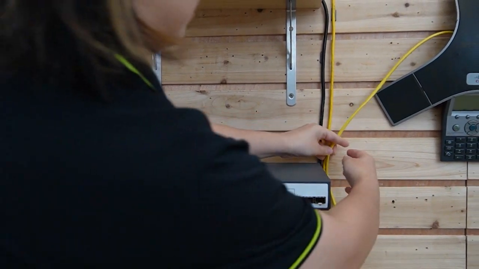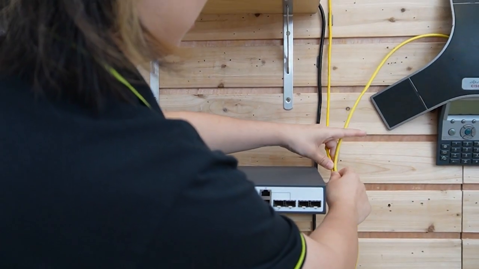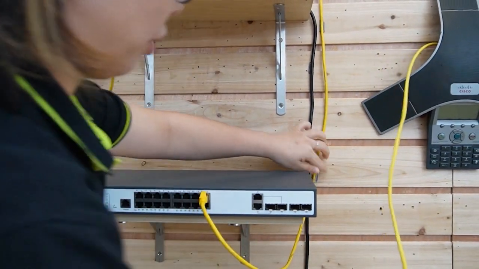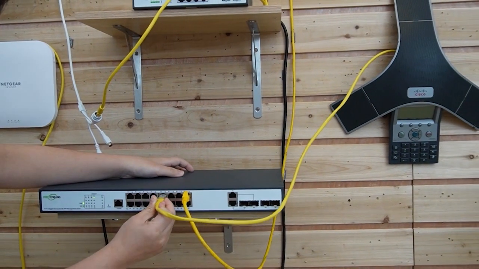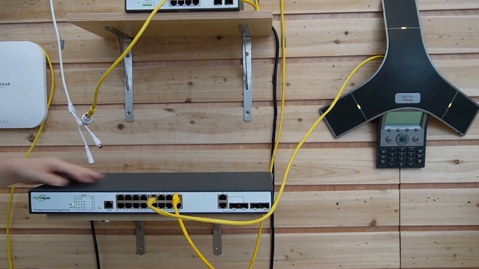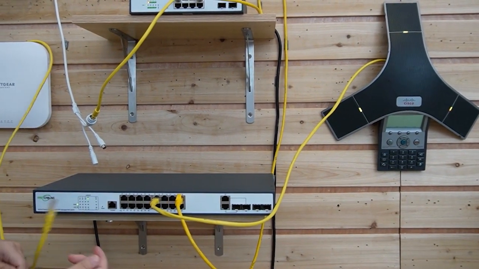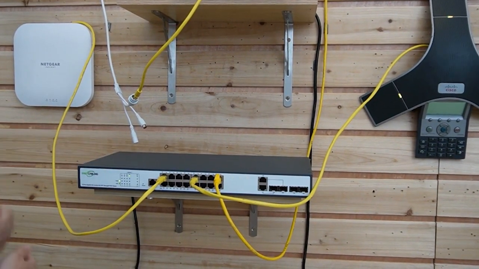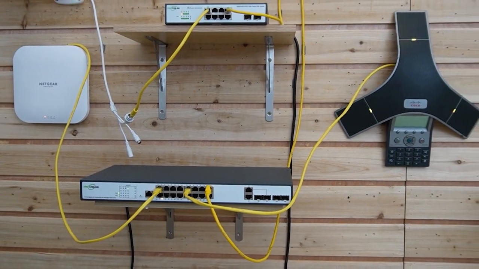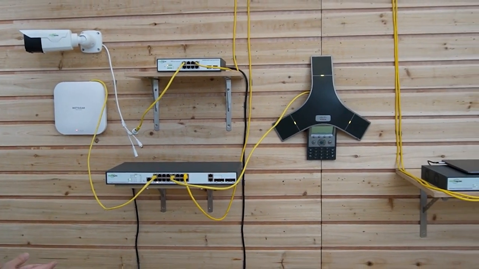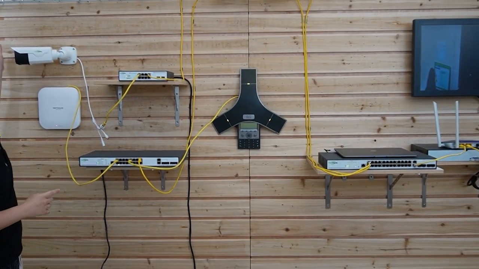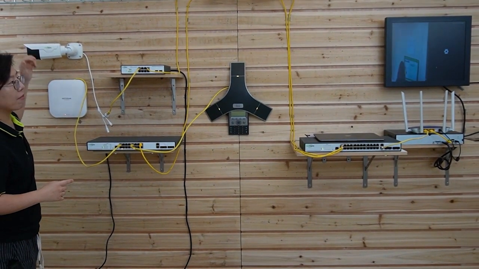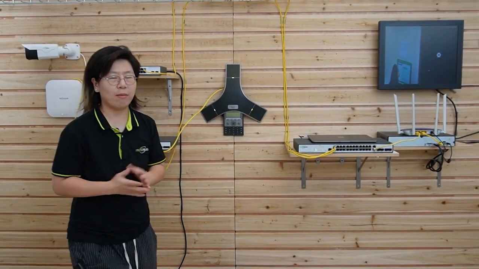I'm going to connect the VoIP phone using this switch. Plug it in here, and also a wireless access point. That is already connected. So now the whole connection is done, and as you can see, the camera is also alive.